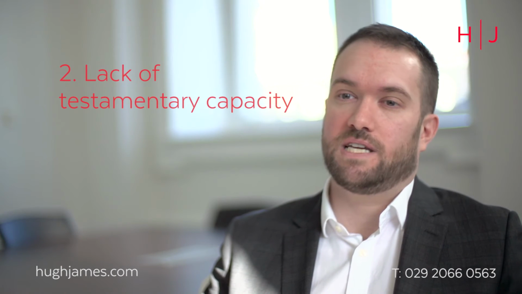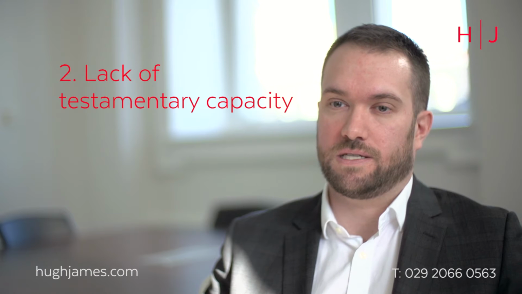The second ground is where a testator lacks what is known as testamentary capacity. In short, for a person to make a valid will, they must be of sound mind. The test for that is laid out in the 1870 case of Banks and Goodfellow, which, to paraphrase, confirms that a testator must A. understand they're making a will and its effect, B. know the nature and the value of their estate, C. understand the consequences of including and excluding certain people, and D. not be suffering from any disorder of the mind which may influence their views.